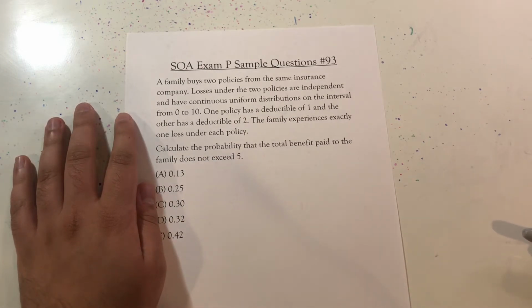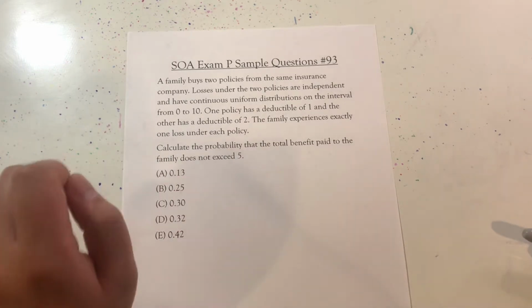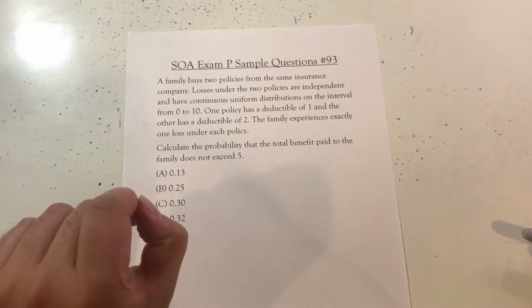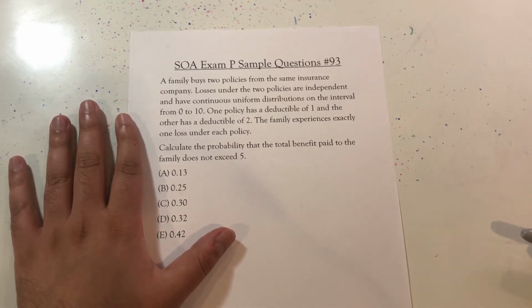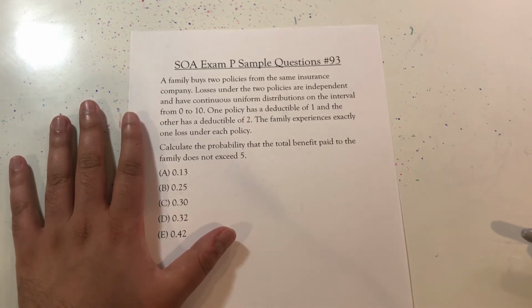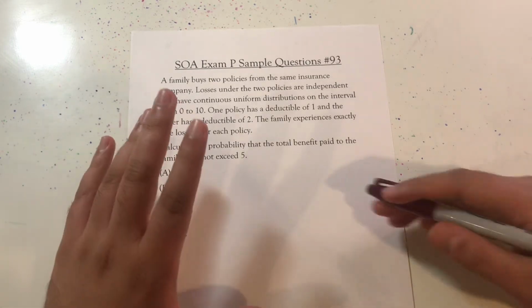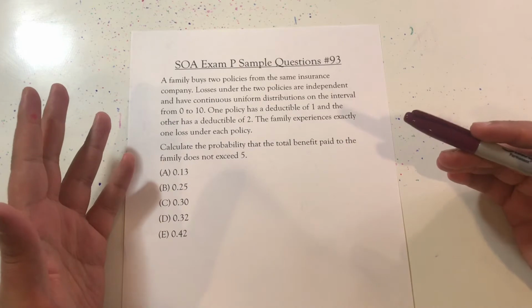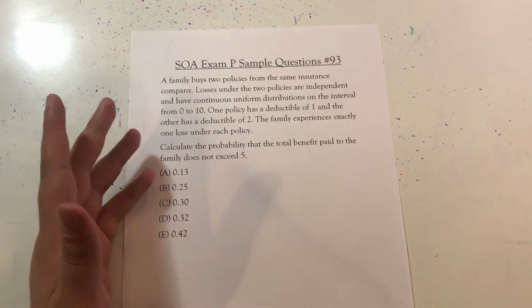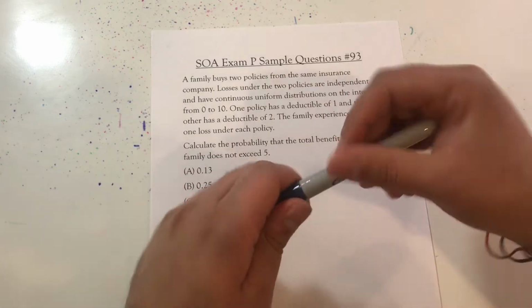The family experiences exactly one loss under each policy. Calculate the probability that the total benefit paid to the family does not exceed 5. Okay, so this is a joint probability density question. With a lot of these, what we're going to want to do is draw out a diagram. So let's start with that.